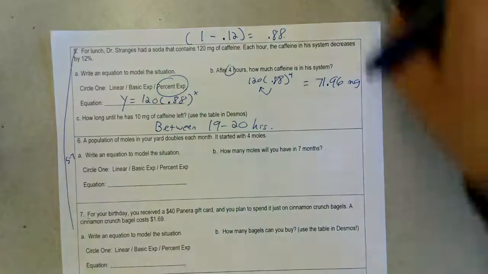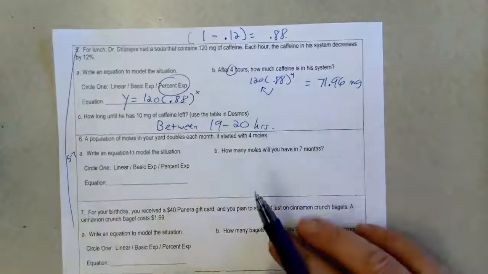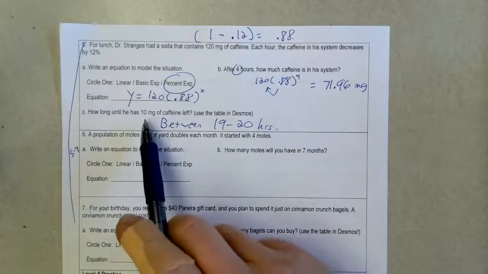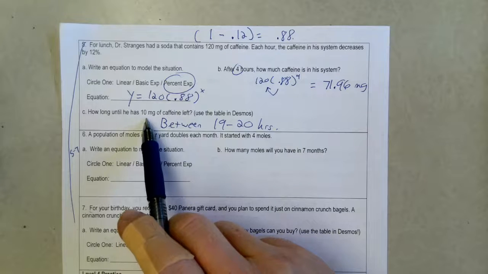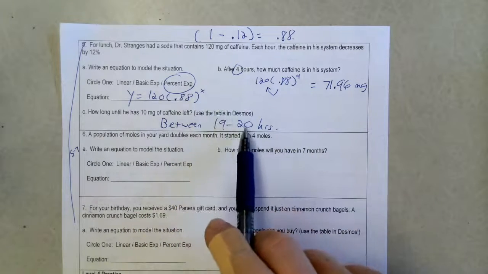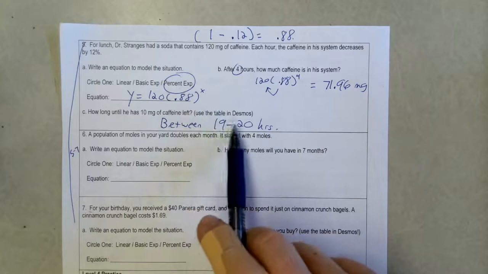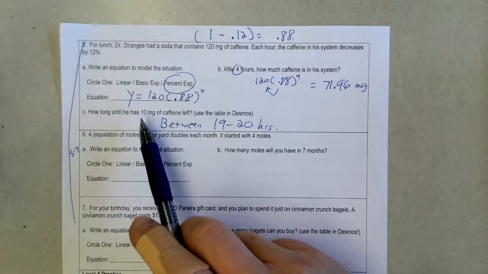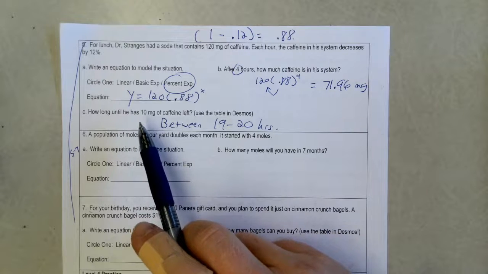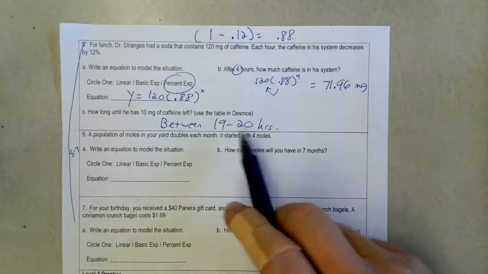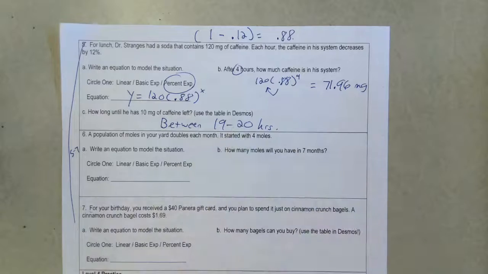Now, for sake of time, using the table on Desmos, and all of our teachers have taught you how to do the table on Desmos, it's basically just keep on filling in the x values until finally you get a y value where 10 is between. So if we were to plug in 19 into our exponent and then 20 into our exponent, we would see where finally in his system there's only 10 milligrams of caffeine left. The long way you can do guess and check, but Desmos is much better to do this using the table feature. So between 19 and 20 hours is when it hits 10 milligrams in his system.